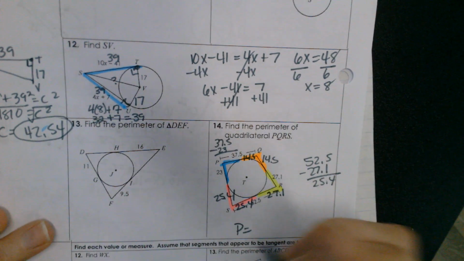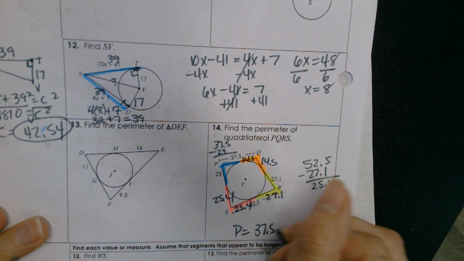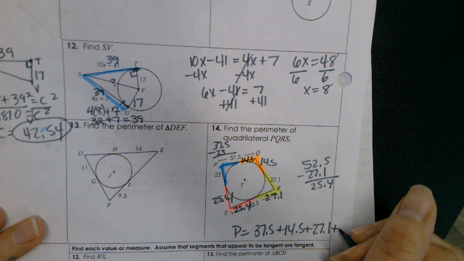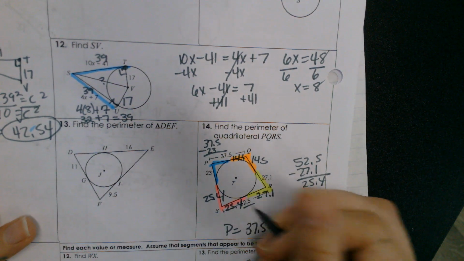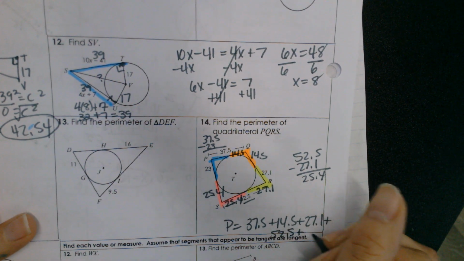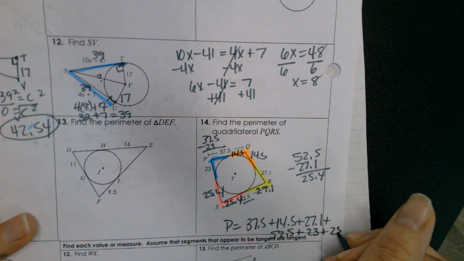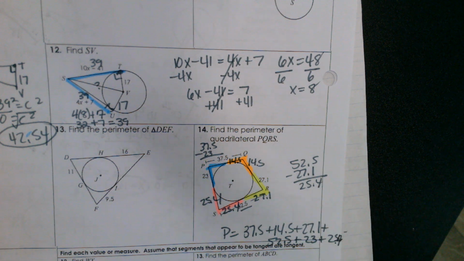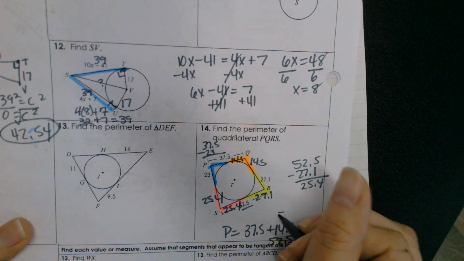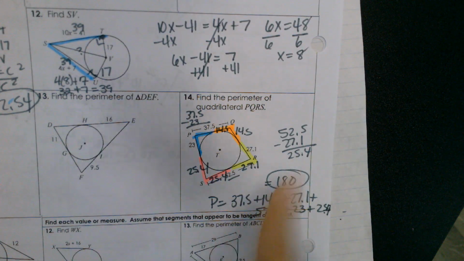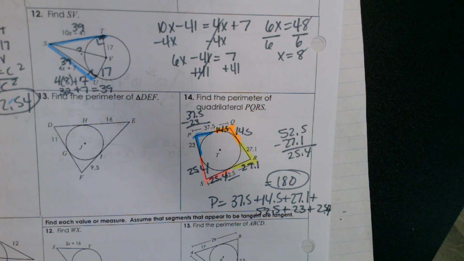What is that? 52.5 plus 23 plus 25.4. I would add up all like that. And then you should get 180.4. I just wrote it all out. I literally would just add it in my calculator and not do that.